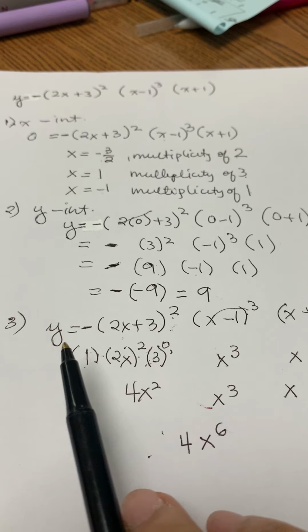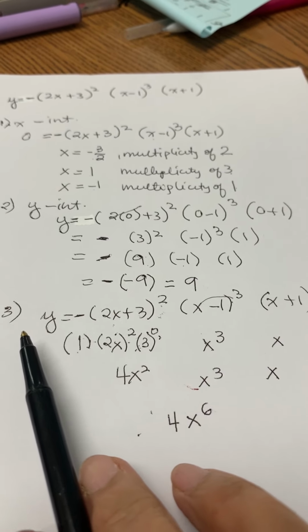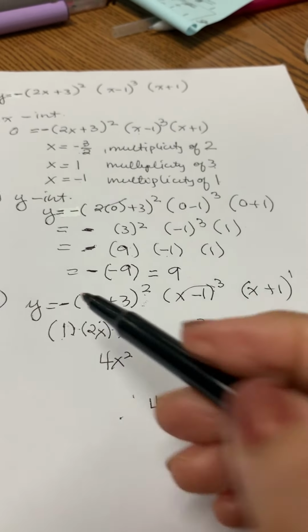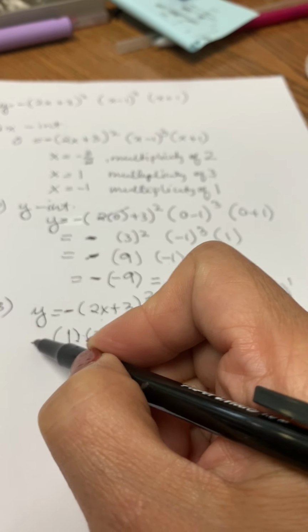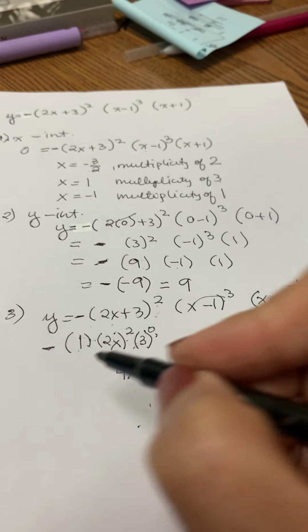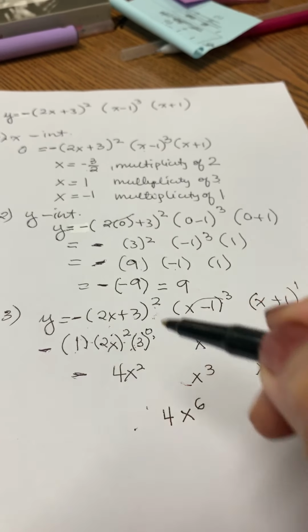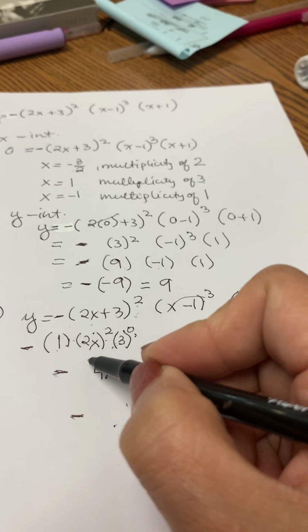Here, to get the end behavior, we're going to get our leading term. So don't forget the negative. Everything here will have its negative.